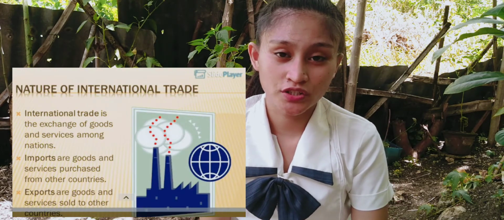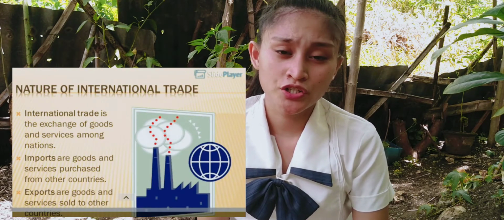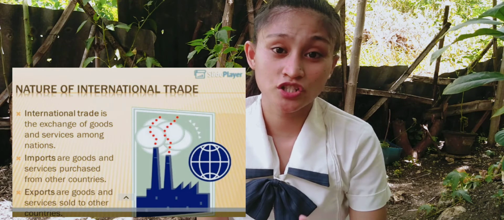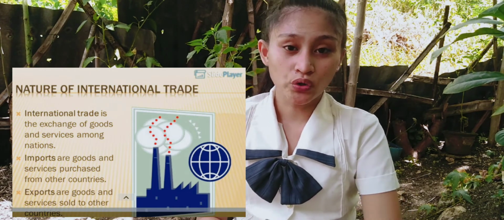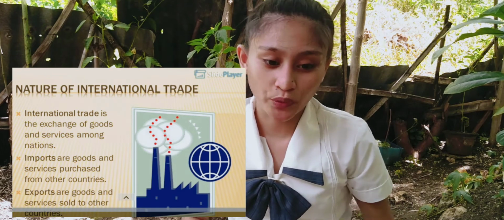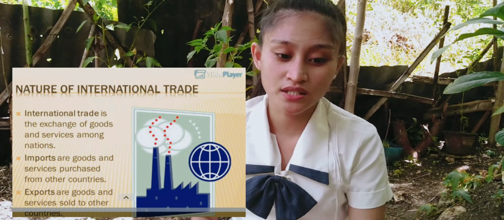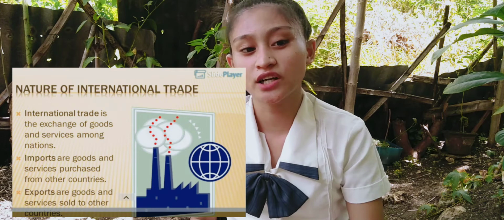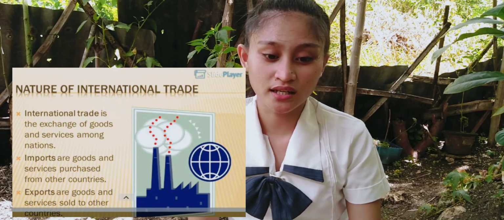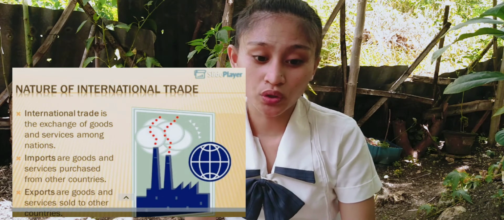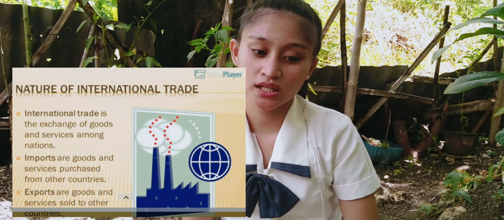Nature of international trade. International trade is the exchange of goods and services among nations. Imports are goods and services purchased from other countries, while exports are goods and services sold to other countries.